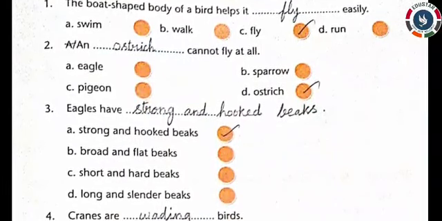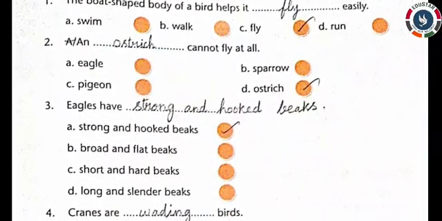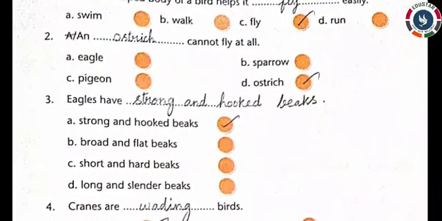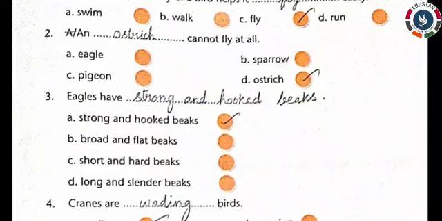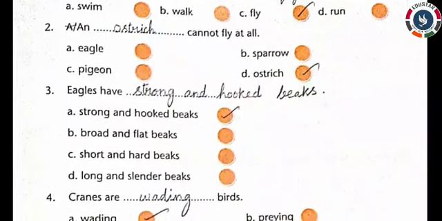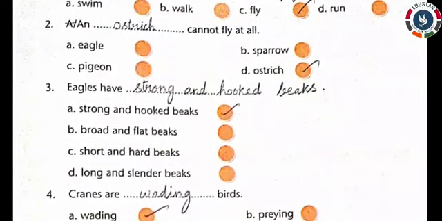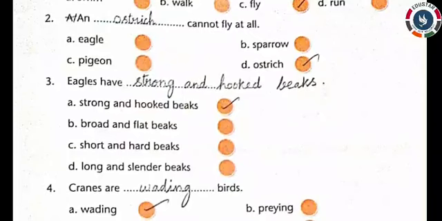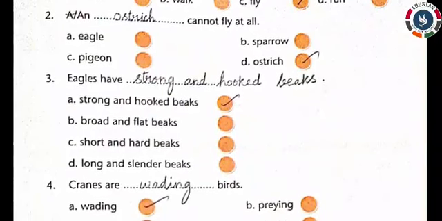Eagles have dash. And the options are strong and hooked beaks, broad and flat beaks, short and hard beaks, long and slender beaks. What is the answer? Strong and hooked beaks.